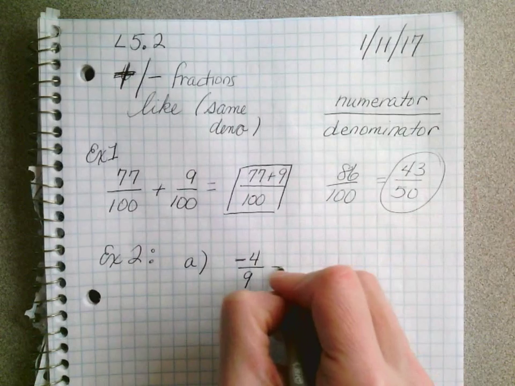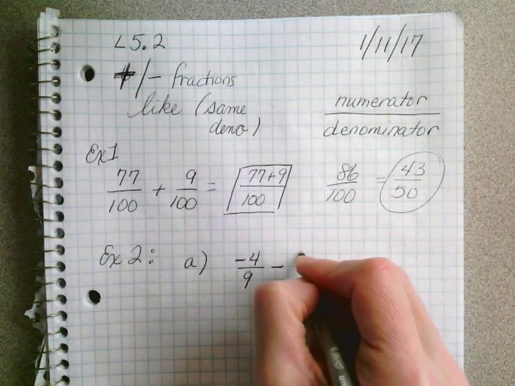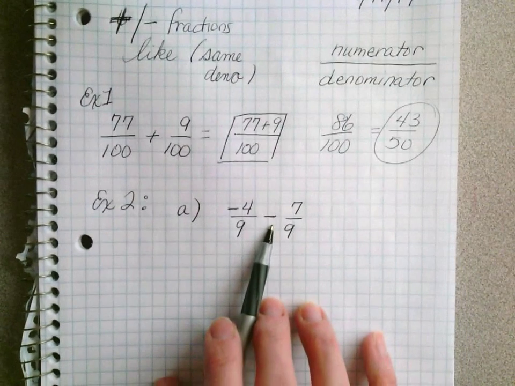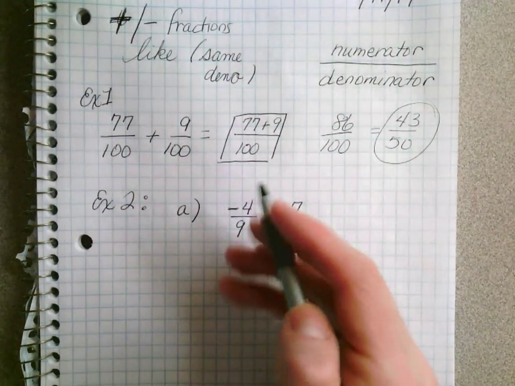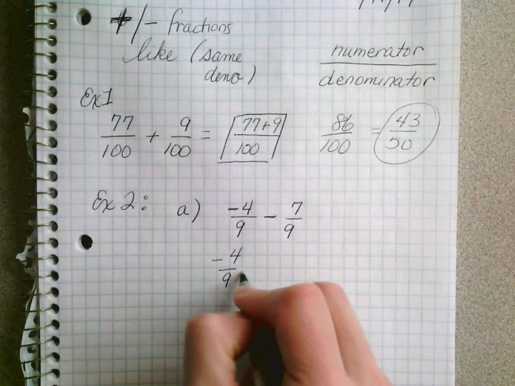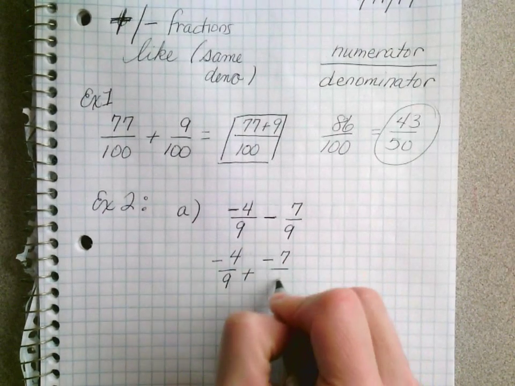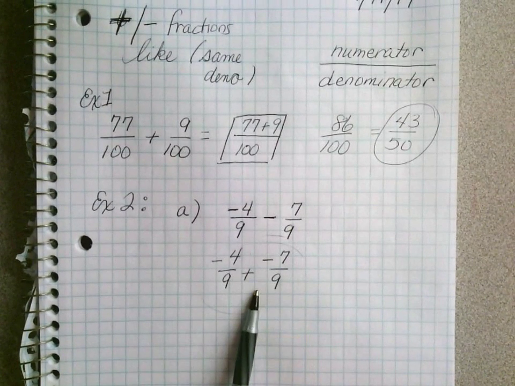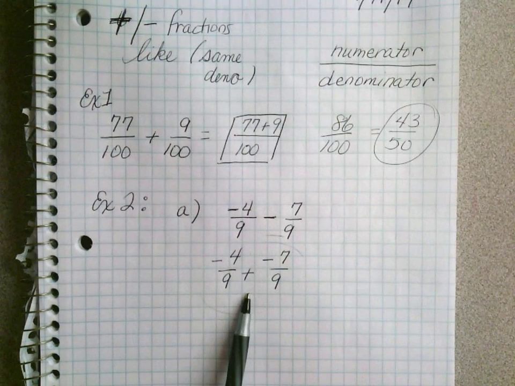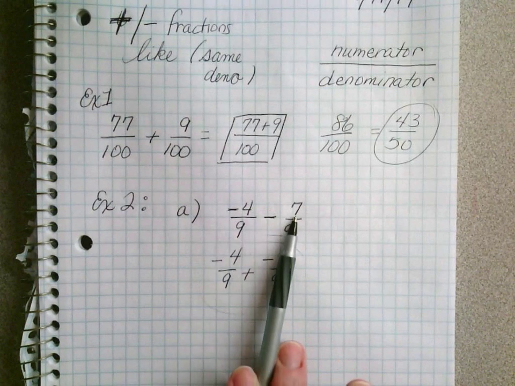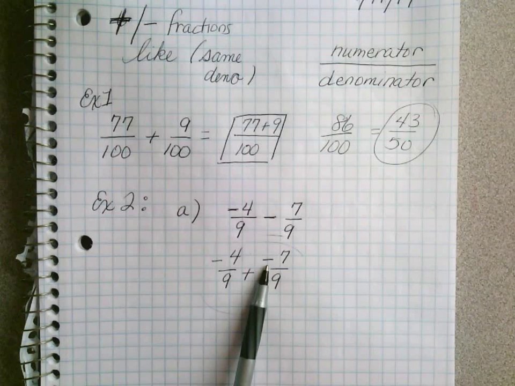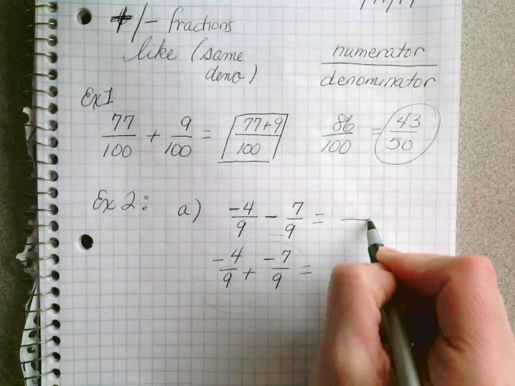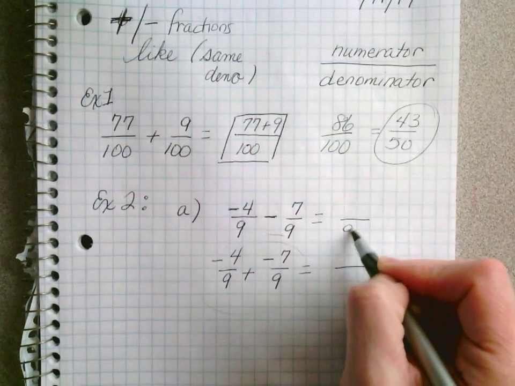-4/9 and -7/9. Remember, when you're doing subtraction, you can think of it as adding an opposite. I don't know if you guys remember that or not, but this is the same as this. Subtraction is the same as adding an opposite. The opposite of 7 is -7. At any rate, the denominator in your answer is going to be what? Denominator 9, we know that.